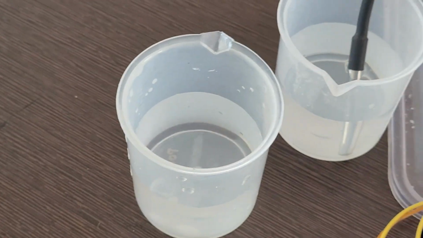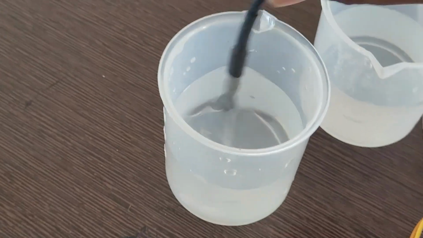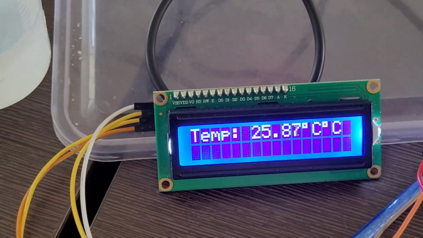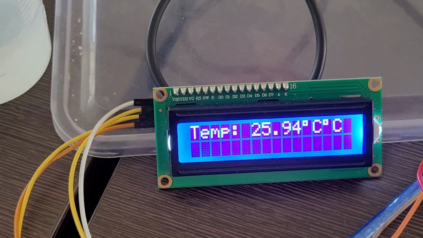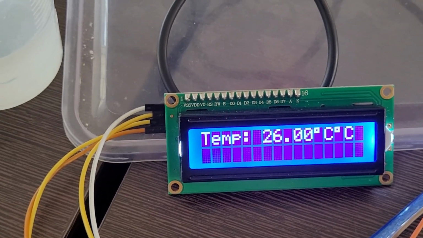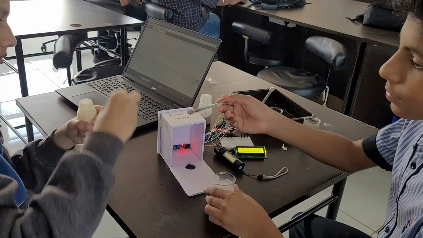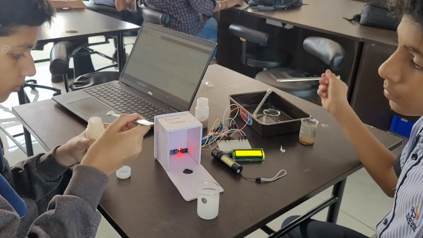Solutions, colloids, and suspensions. Students explore the Tyndall effect to distinguish between solutions, colloids, and suspensions. Using a light dependent resistor, the Arduino measures how much light passes through the mixtures, demonstrating the unique properties of each.